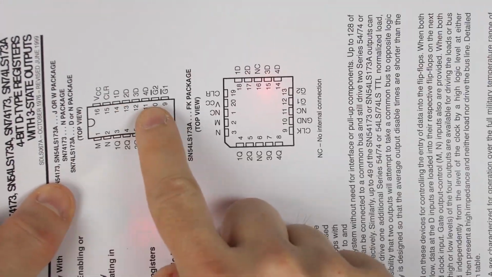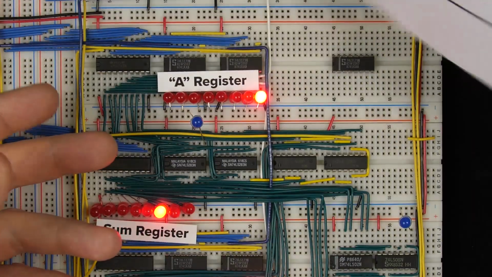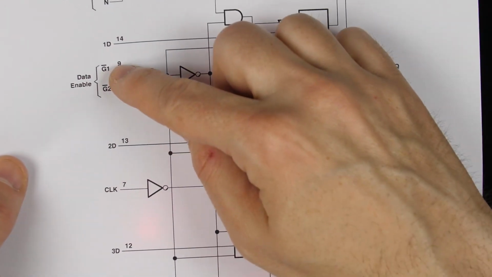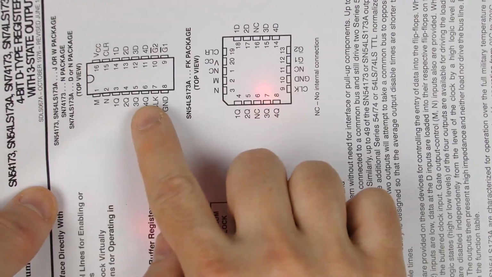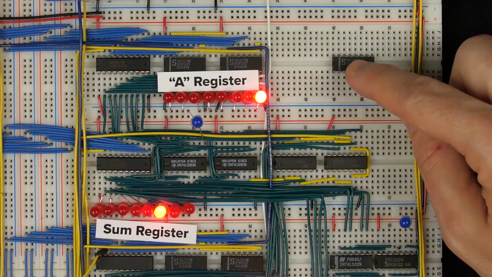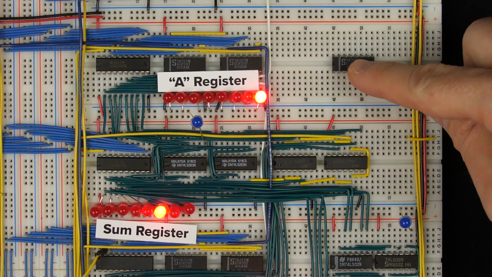So these are the inputs along here. And then we'll be able to control when they're read in using the data enable signal and the clock line. And once it's latched those values in, then they'll show up here on the outputs. And so it's the outputs here that will reflect the current value of the flags register. So let's hook this up.